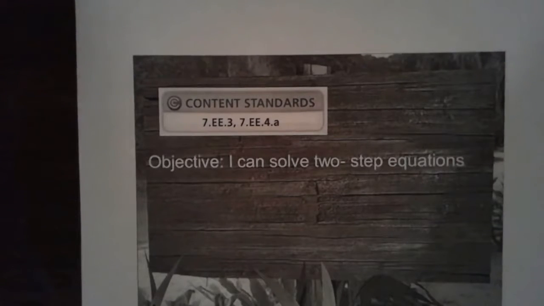Welcome 7th graders. Today we are going to tackle solving two-step equations. We did one-step equations, now we are going to do two-step equations. I would like to show you a little puzzle at the beginning and see what you think about it.